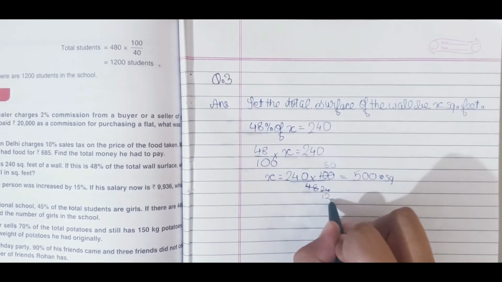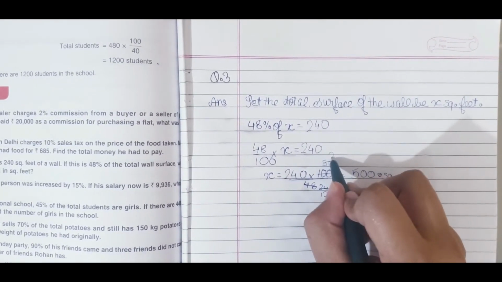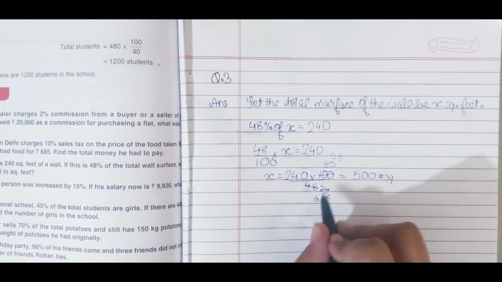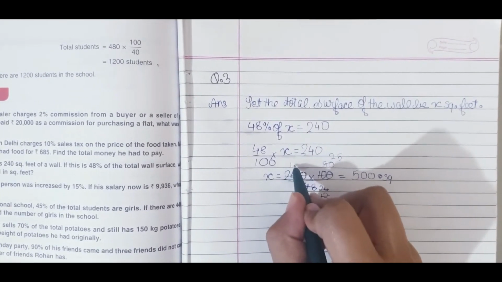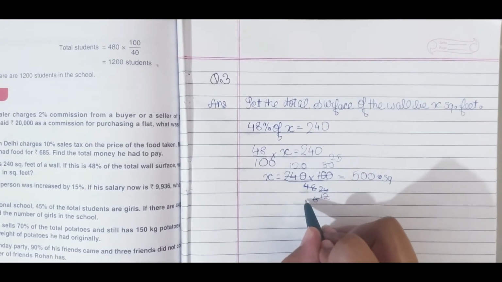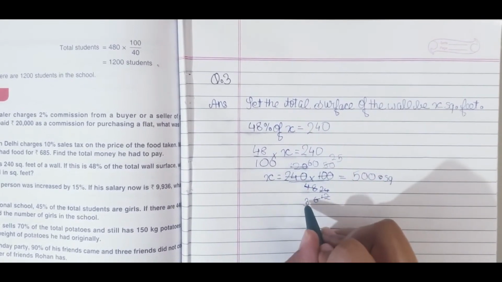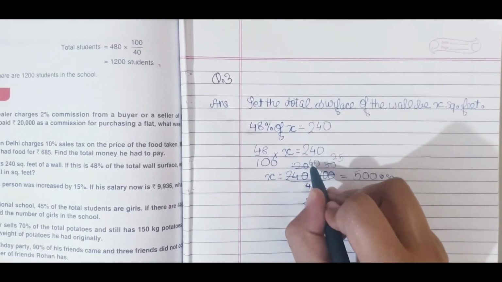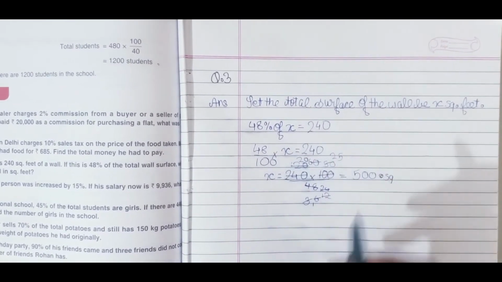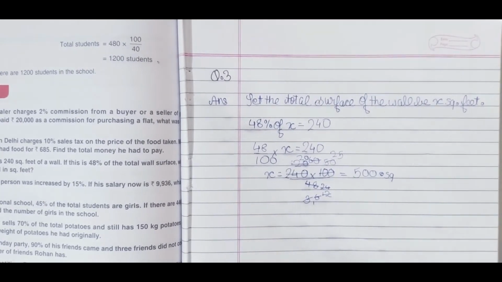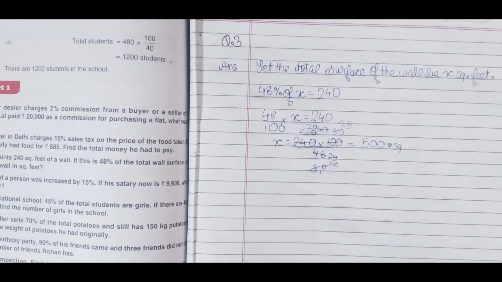Now by 2 only, 12, and this will be 25. By 2 only it is 6, and by 2 only it is 120. By 2 only it is 3, and by 2 only it is 60. By 3 it is 1, and by 3 is equal to 20. And 20 into 25 is equal to 500. Yeah guys, it is 500 square feet.